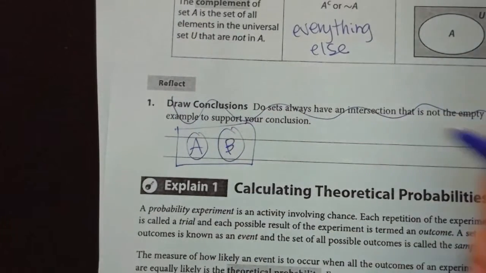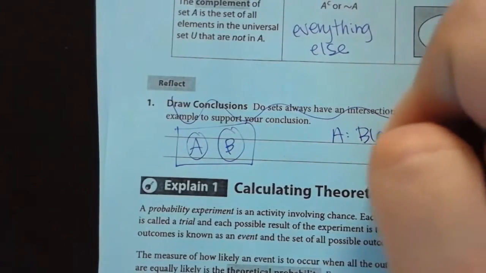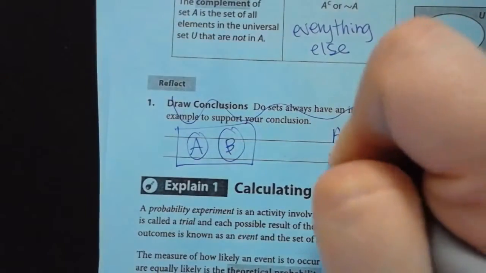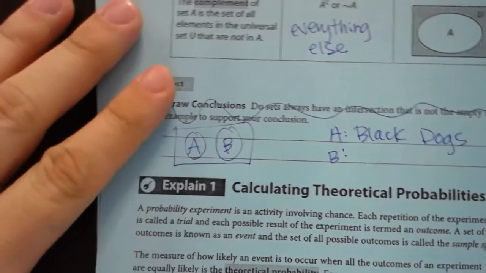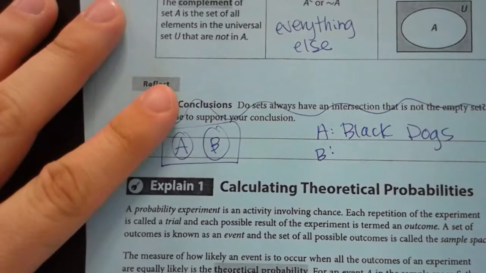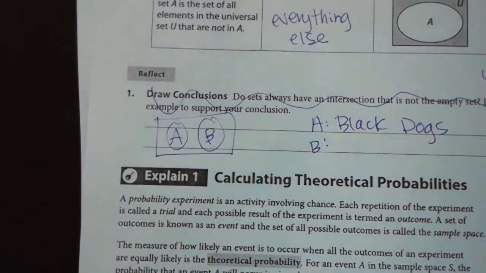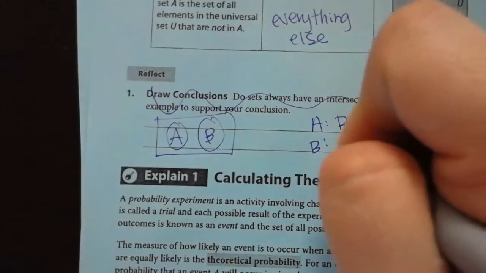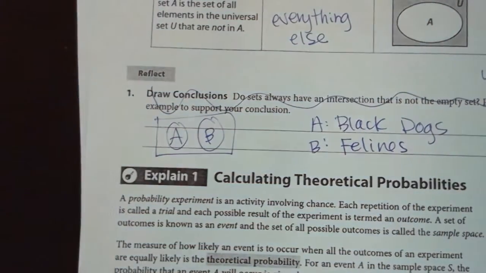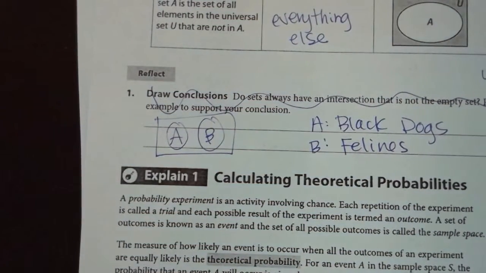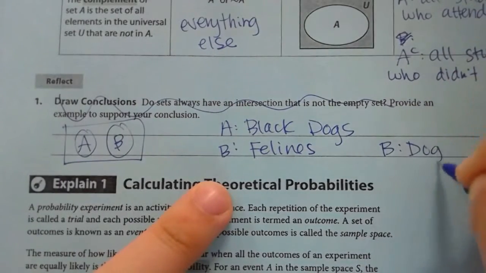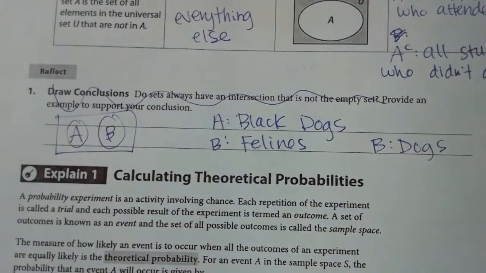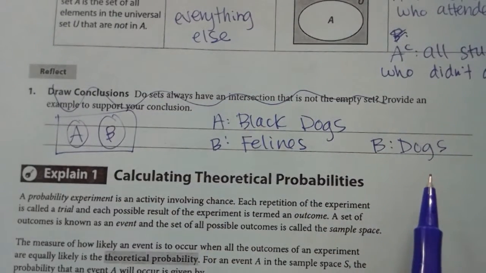Sure. So if we have set A be black dogs, what could be a set that does not overlap black dogs? White dogs. Right? If we had set A be black dogs and set B be felines, would there be any sort of overlap? Because a feline is a cat, right? Cats can't be dogs, so there's going to be zero overlap between them. If we had set A be black dogs and set B be dogs, what's that an example of? Set A would be a what compared to B? A subset, right?